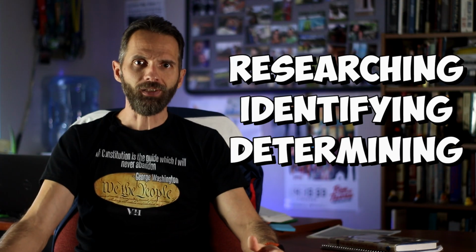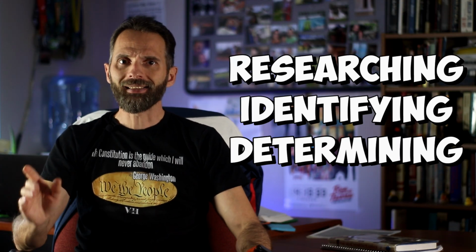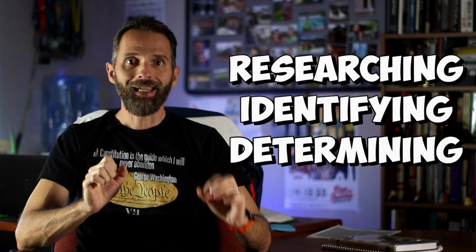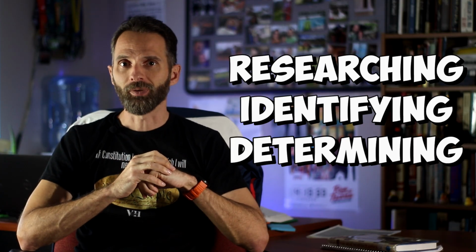Remember, active citizenship involves more than just identifying problems. It also requires taking action to find solutions. By researching public policy alternatives, identifying the appropriate government agencies, and determining a course of action, citizens can effectively address state or local problems and contribute to positive change in their communities.